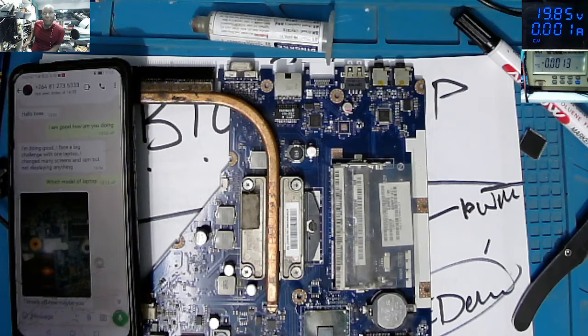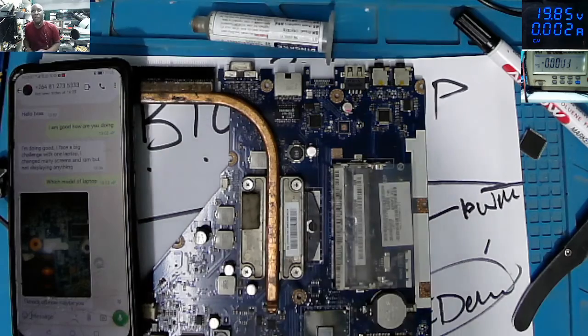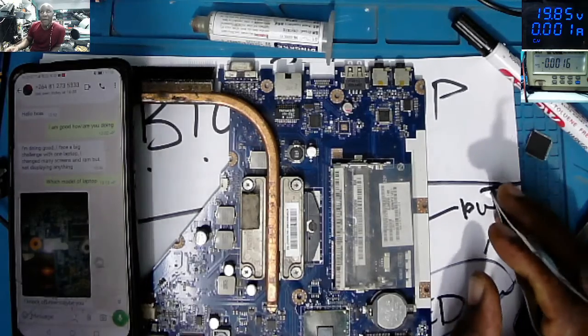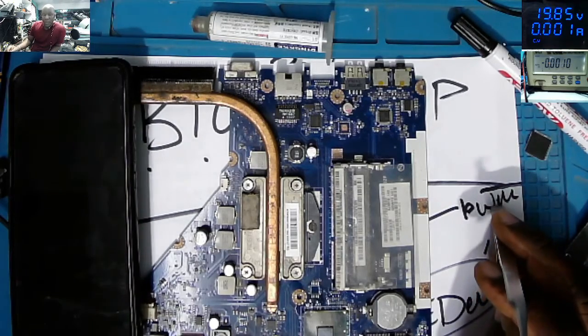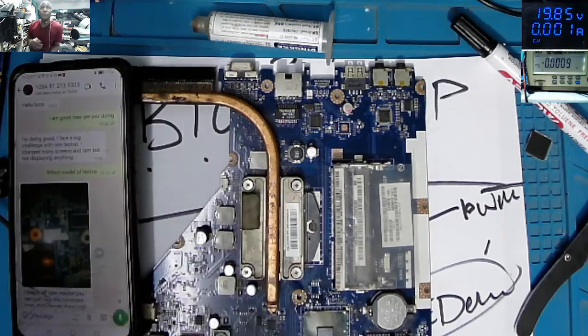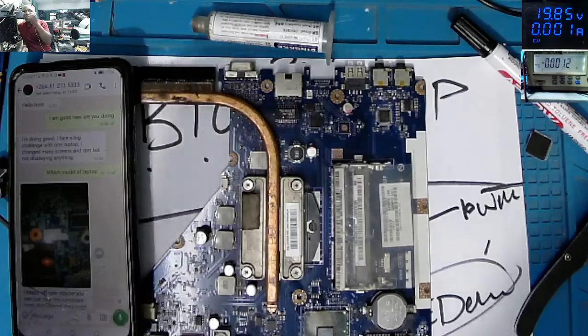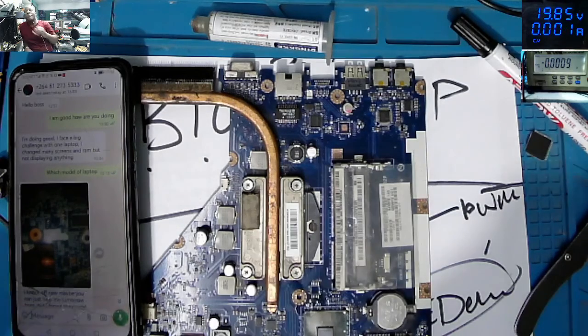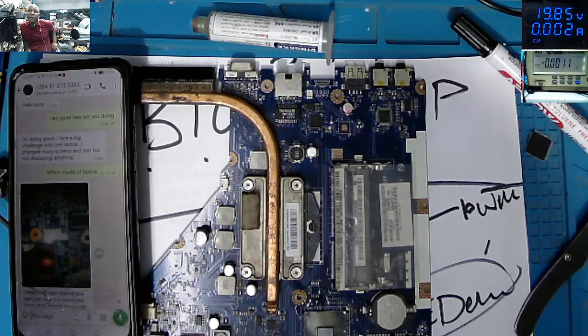Did you try to reflash the BIOS? You can try to reflash the BIOS. Maybe you have a BIOS issue. If the BIOS is corrupt, the firmware from the BIOS chip, because I never found a dead BIOS chip, but the firmware inside the BIOS can be corrupt. So try to reload the firmware. That can be a reason. Check the RAM power supply. Do you have voltage on the RAM power supply? Maybe you have a faulty RAM power supply, or the GPU.